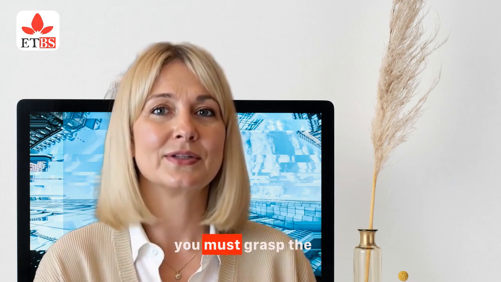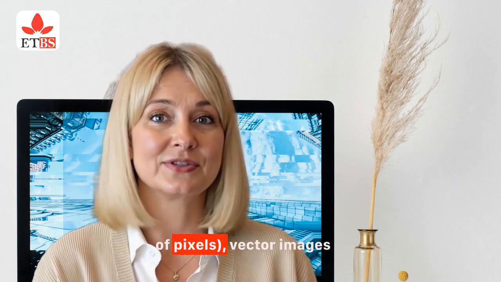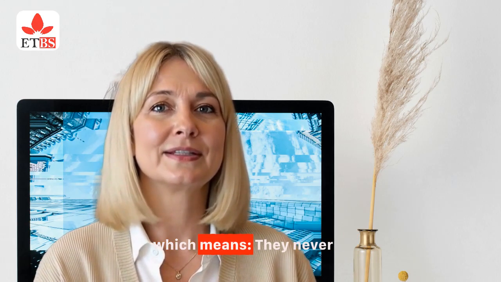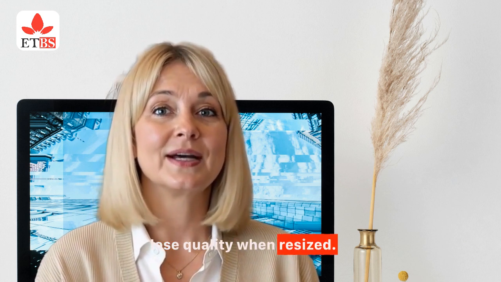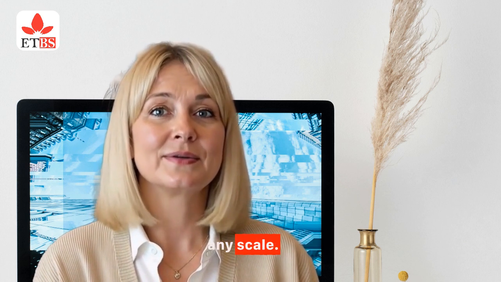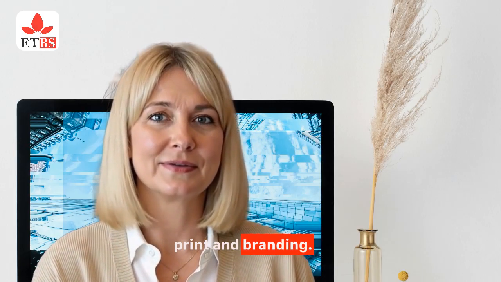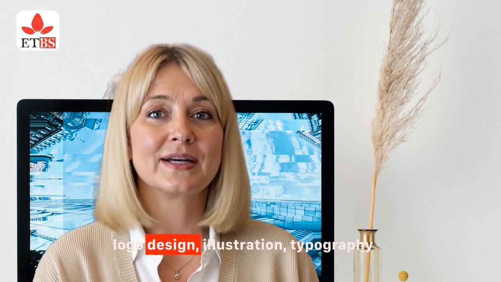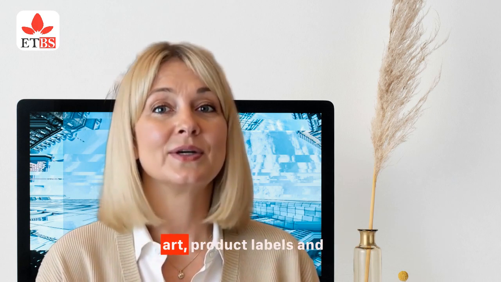Explanation. 1. The essence of vector graphics for artists. To understand Adobe Illustrator, you must grasp the fundamentals of vector graphics. Unlike raster images, made of pixels, vector images are created using mathematical paths and anchor points, which means they never lose quality when resized. They are editable at any scale. They are ideal for print and branding. File sizes remain efficient. You will explore real-world examples where vector graphics shine, such as logo design, illustration, typography art, product labels, and packaging.